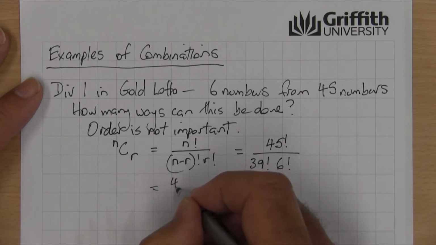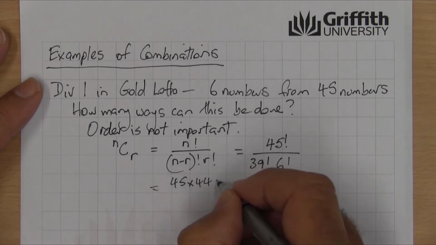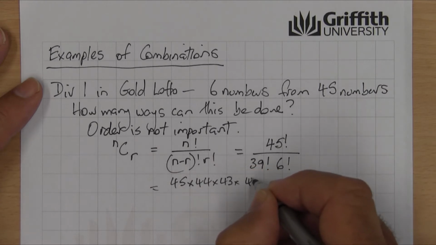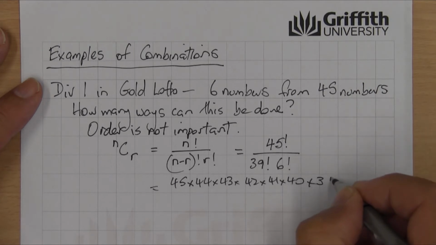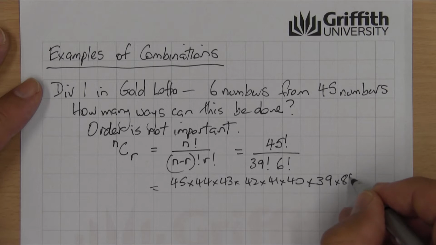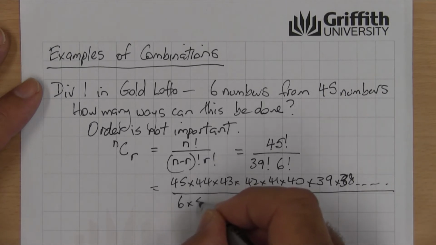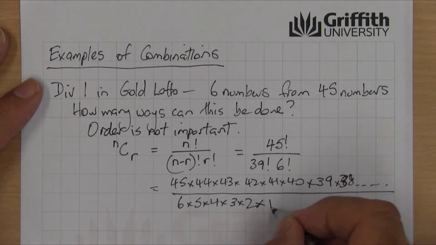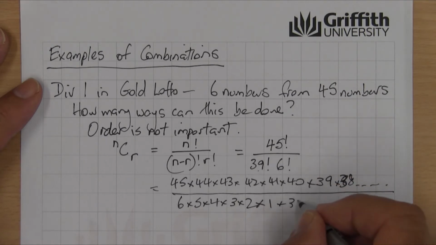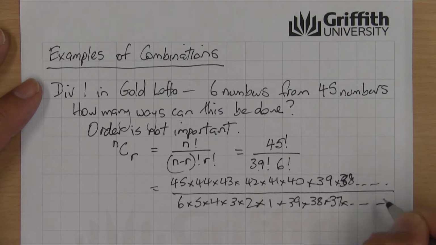equals 45 times 44 times 43 times 42 times 41 times 40 times 39 times 38, all the way down, all over 6 times 5 times 4 times 3 times 2, I've done the 1, times 39 times 38 times 37 and so on.